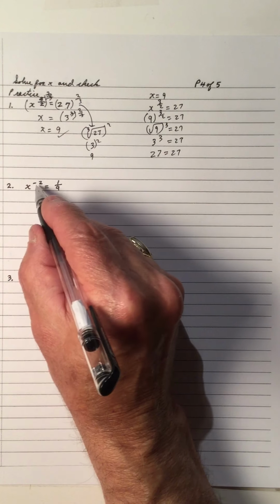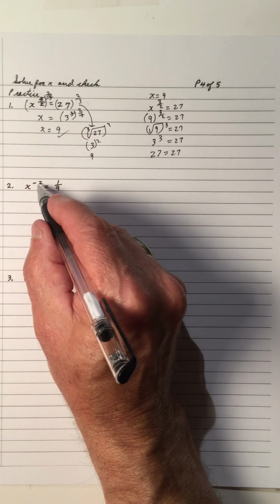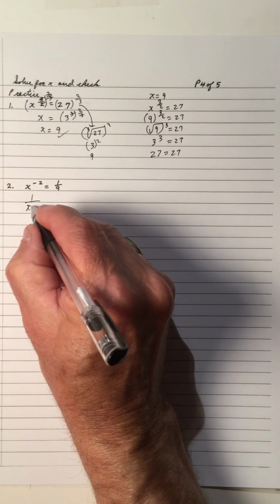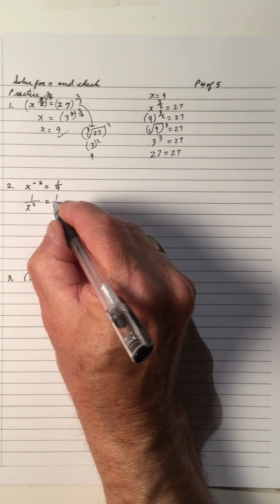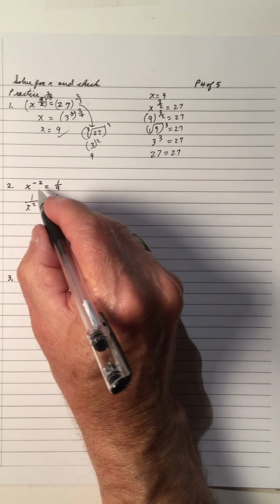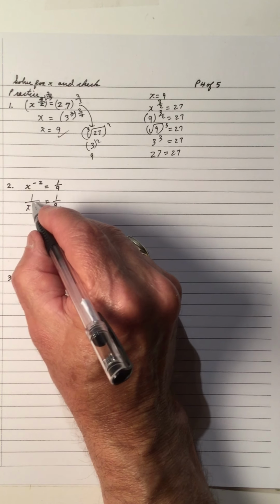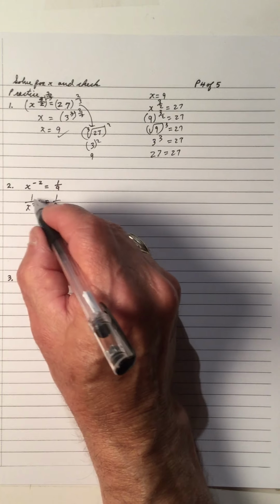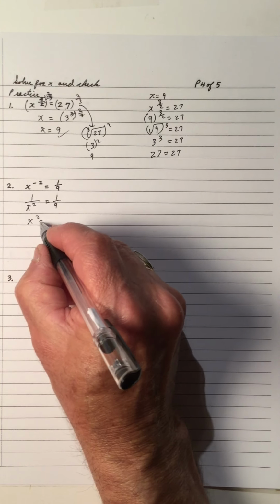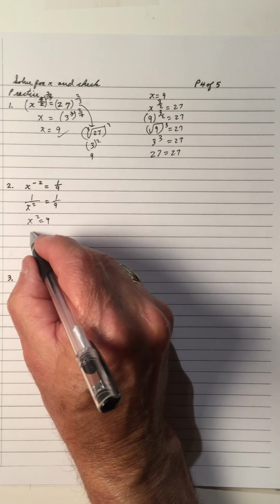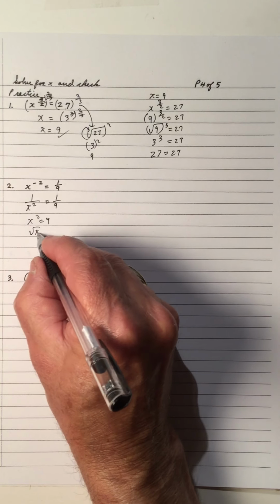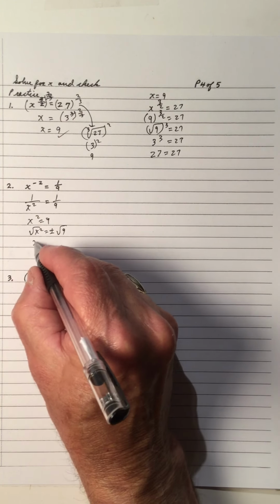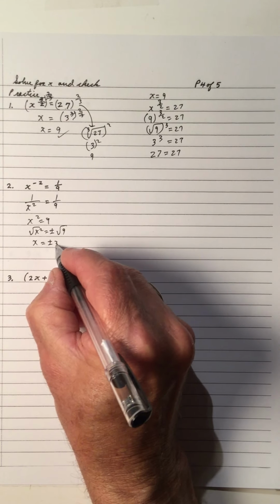Okay, we have an even power here. So we've got to be cognizant of an even power. One way I'm going to do this is go 1 over x squared equals 1 over 9. The negative exponent does the reciprocal of 1 over. Notice that numerators are equal, so therefore x squared equals 9. That means the square root of x squared equals plus or minus the square root of 9. So x equals plus or minus 3.